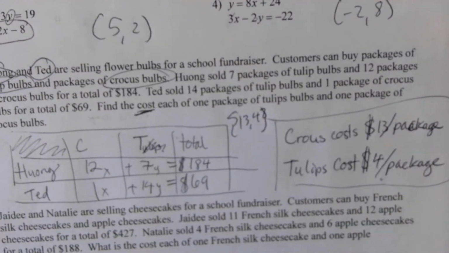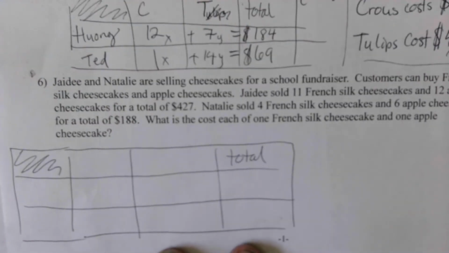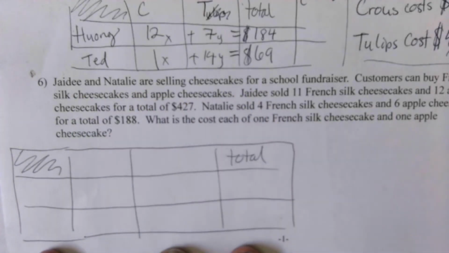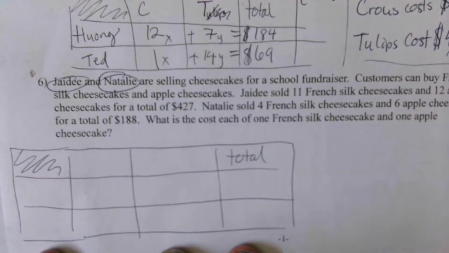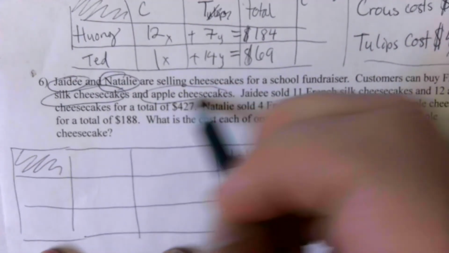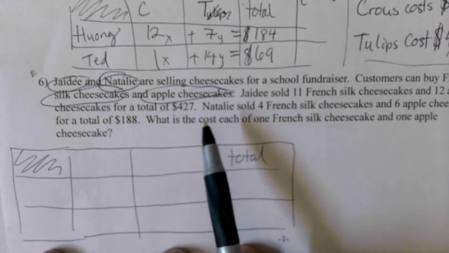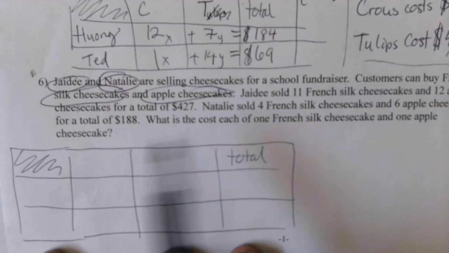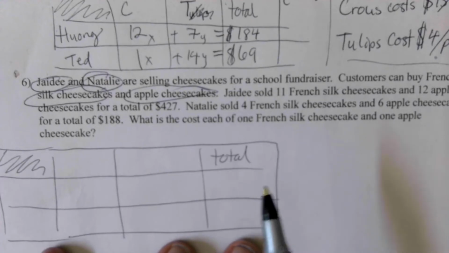Let's do the last one, and then I'll transition over and show you how to put all of this in the worksheet. JD and Natalie are selling cheesecakes for a school fundraiser. Customers can buy French silk cheesecake, and apple cheesecakes. JD sold French silk and apple for a total of $4.27. Natalie sold 4 French silk and 6 apple cheesecakes for $1.88. What is the cost of 1 French silk and 1 apple?